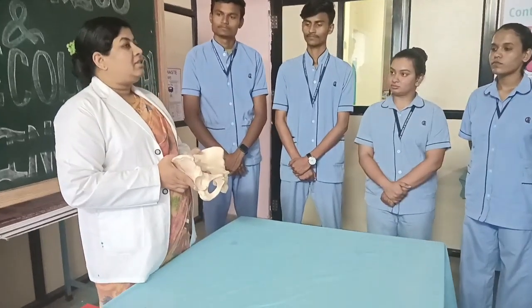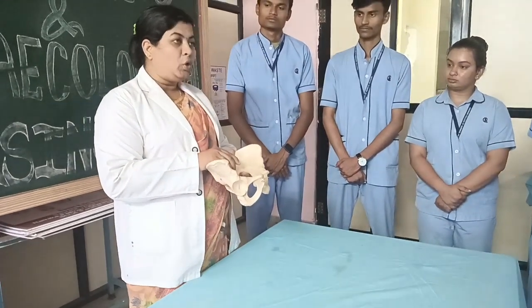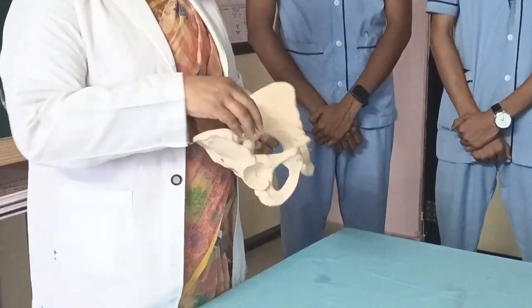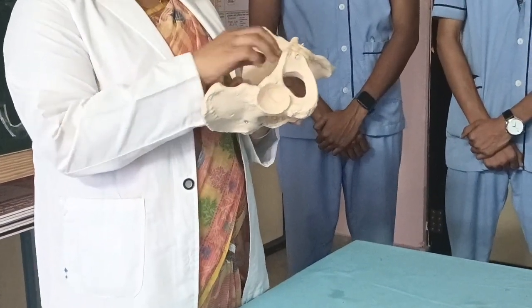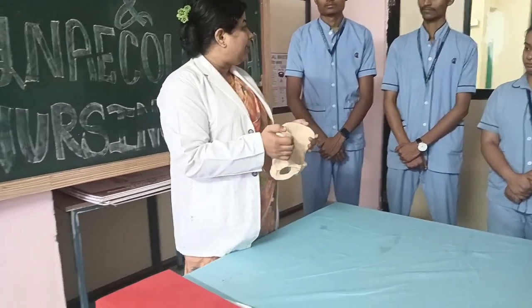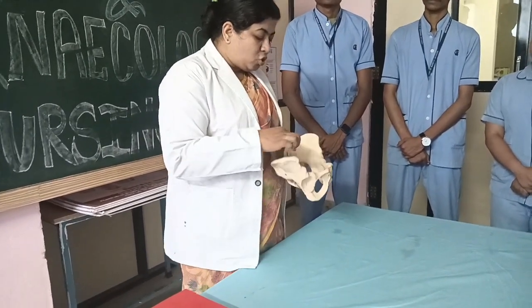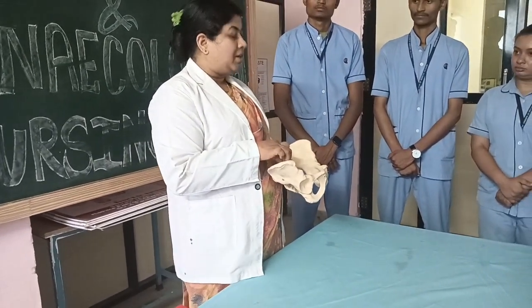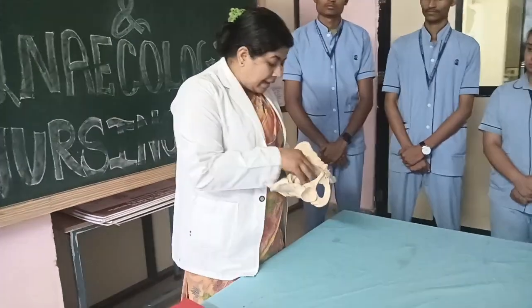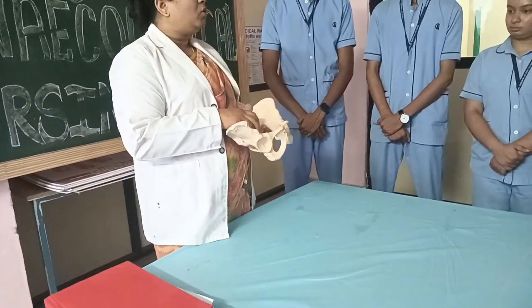Now we will discuss the parts of female pelvis. It is divided into 2 parts, that is true pelvis and false pelvis. The part which is participating in the delivery process is called as true pelvis, and the part which is not participating in the delivery process is called as false pelvis. Clear? Now this true pelvis is again divided into 3 parts, that is the brim of the pelvis or inlet you can call, and here the cavity and this is the outlet. So the true pelvis is divided into 3 parts.